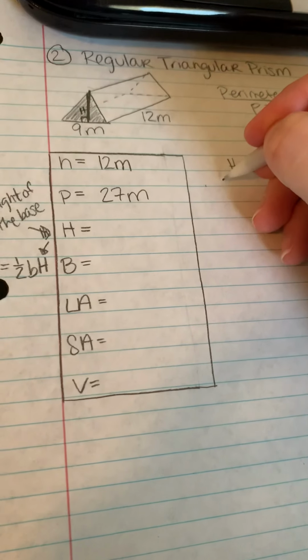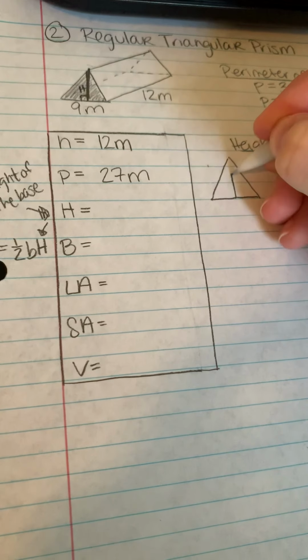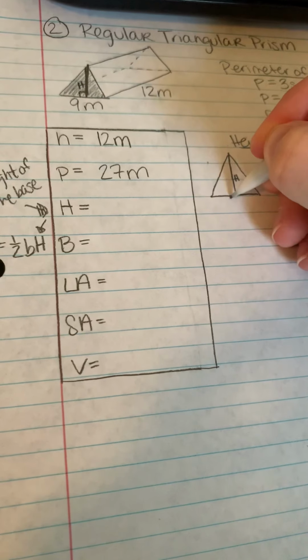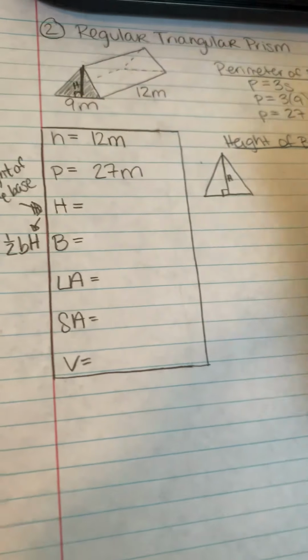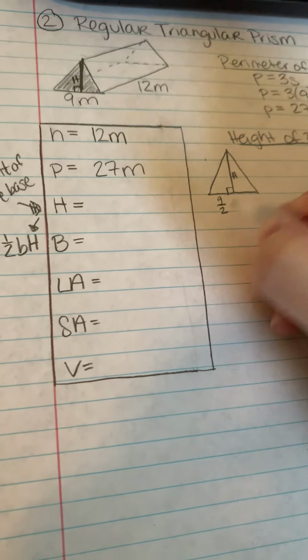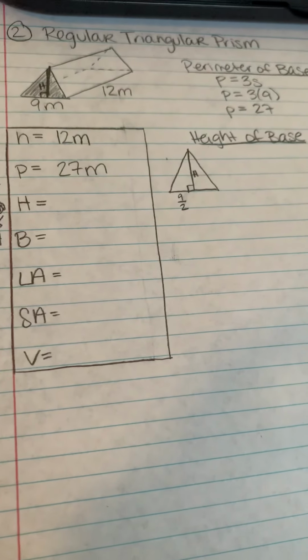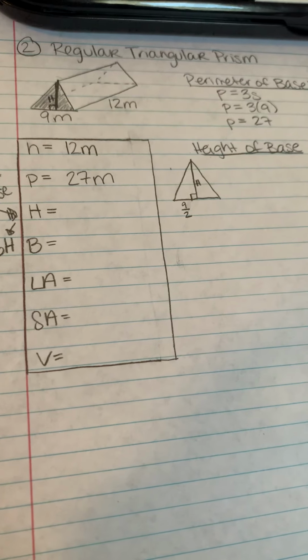Okay. So in my triangle, I'm looking for my height. And we know that the whole length is 9, so half the length would be 9 halves, right? The other information we know is that it's a regular triangle.